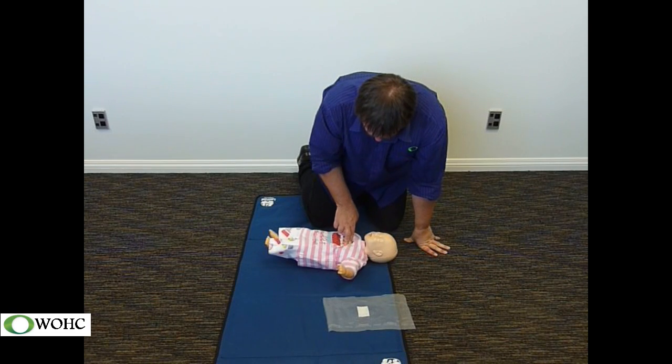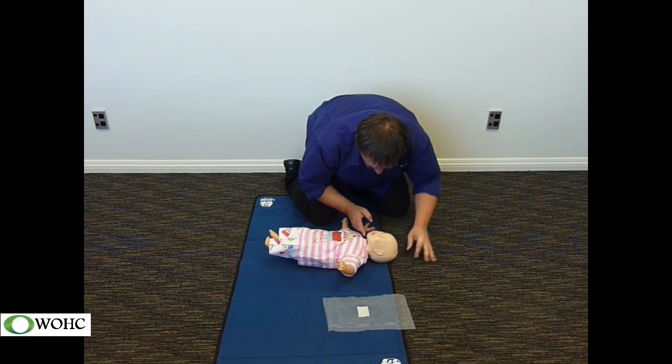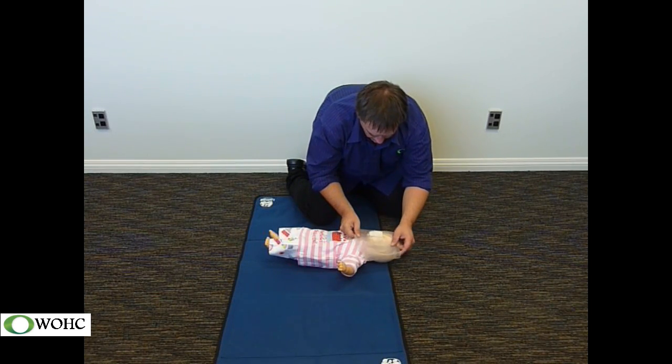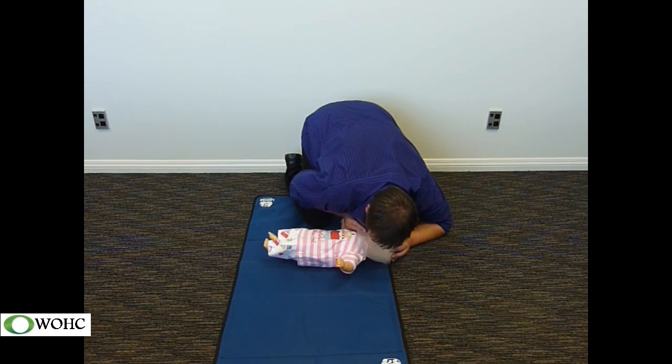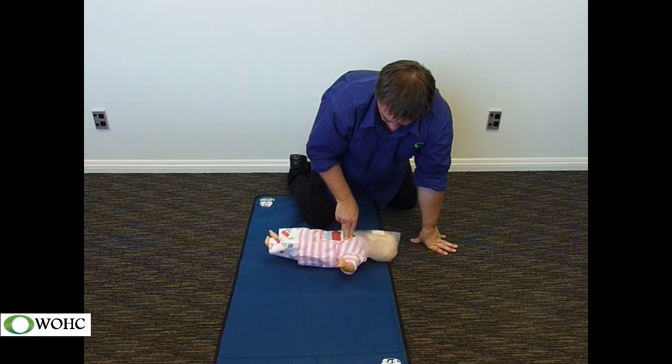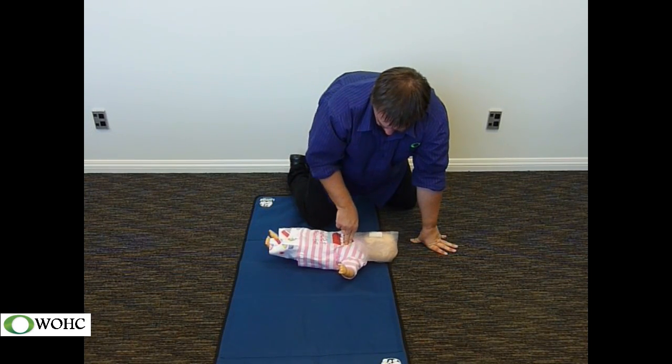Find a spot between the nipple line with 2 fingers, 30 to 2, 30 compressions to 2 breaths, pushing the chest down by 1/3 each time, making sure it rises fully in between. Rescue breathing for the infant is given through the mouth and the nose. Place a face shield over the infant's nose and mouth, open the airway, deliver 2 breaths just using your cheeks, just enough to make the chest rise and fall each time.